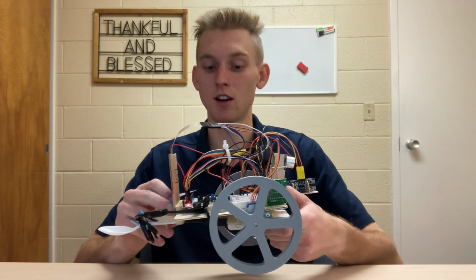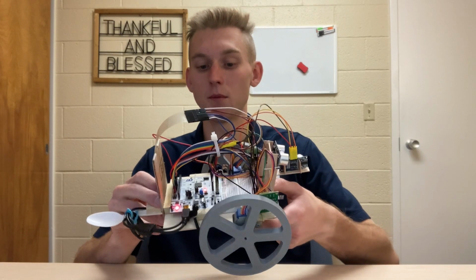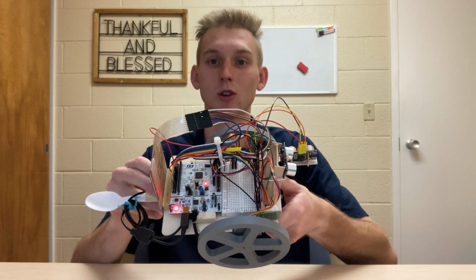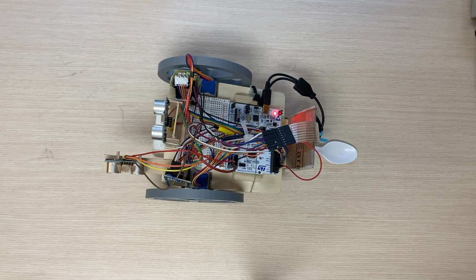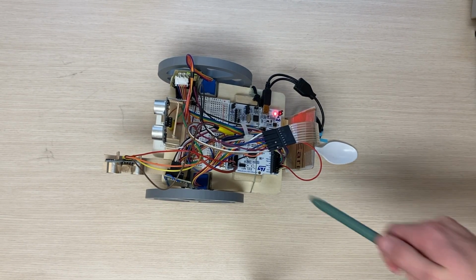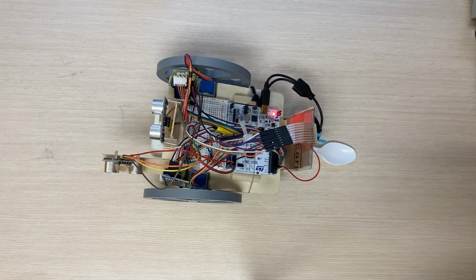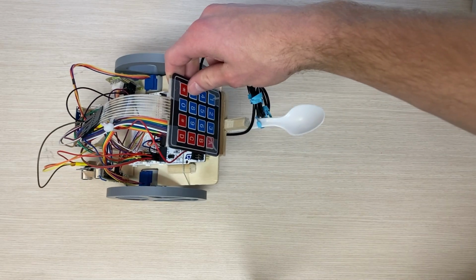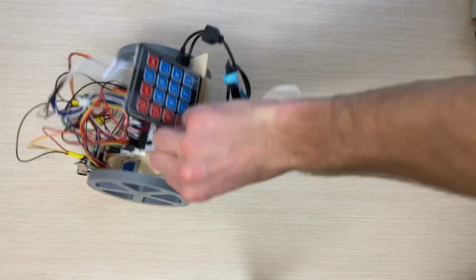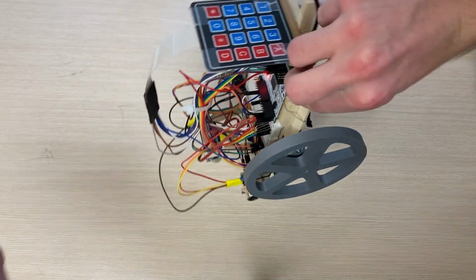I am a computer engineering major at Utah State University, and today I'm going to be talking about a personal project I've done using an STM32 microcontroller. Taking a closer look at this car, we have our microcontroller, two stepper motors, two ultrasonic sensors, a keypad for user input, and a portable charger.